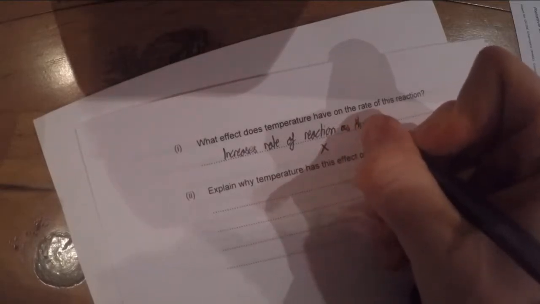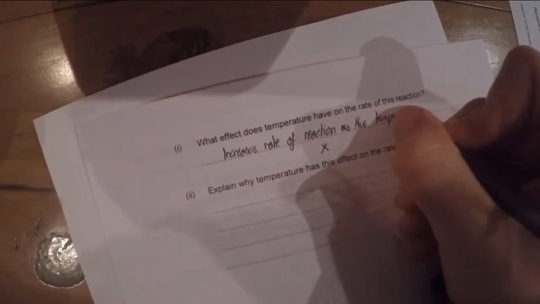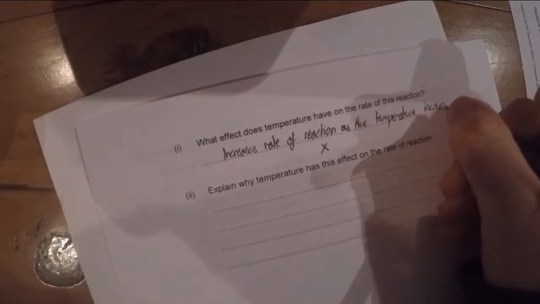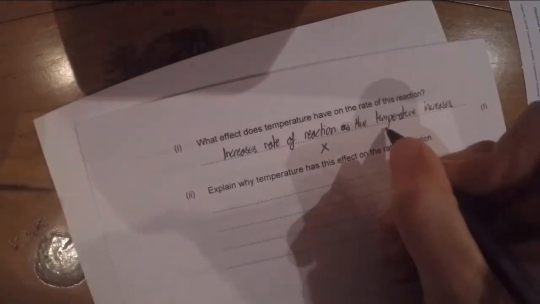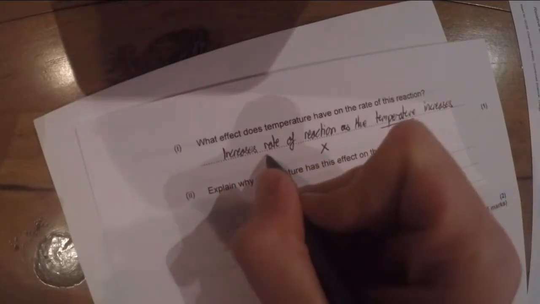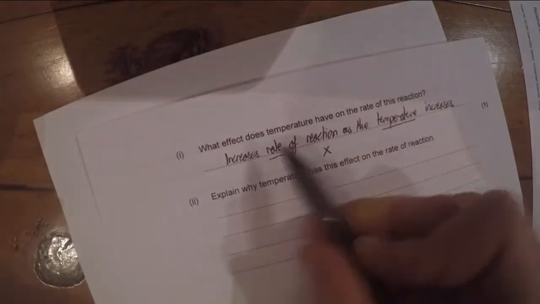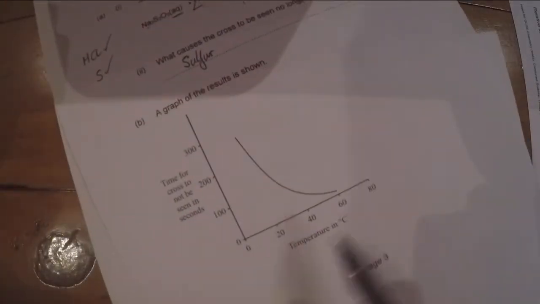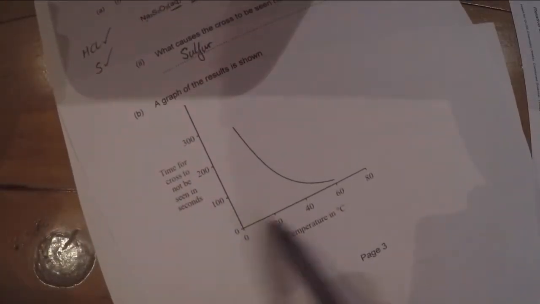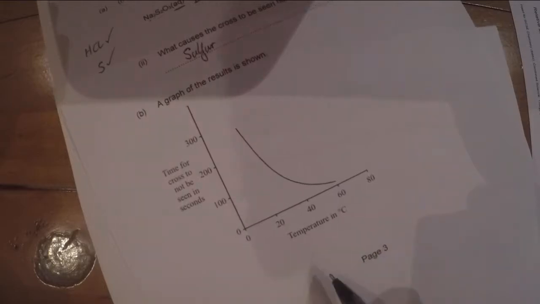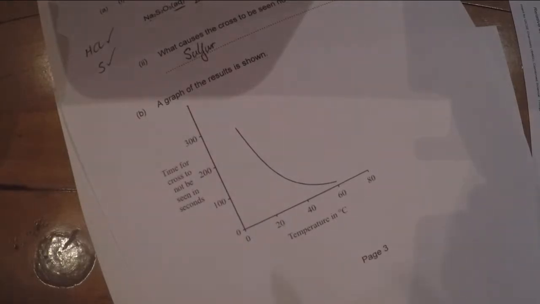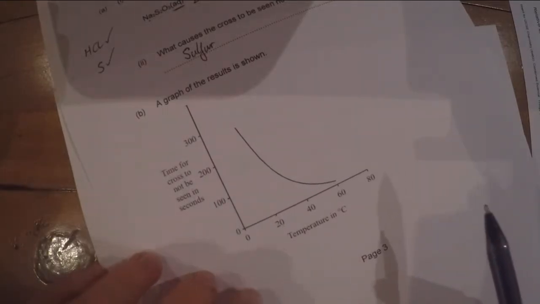as the temperature increases, the rate of reaction increases. Make sure in your answer you're mentioning both parts, the temperature and the rate of reaction. So if I'm doing any graph work, I'm going to mention both of the axes. I'm going to mention the temperature, and in this case it says the time, so that time corresponds to the rate of reaction.